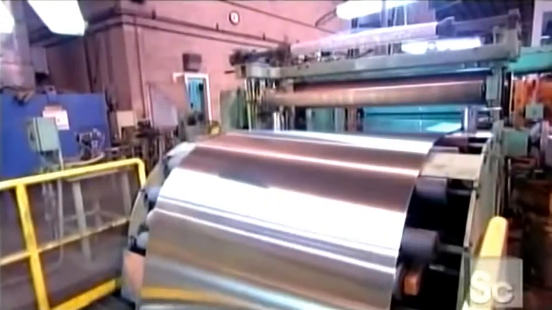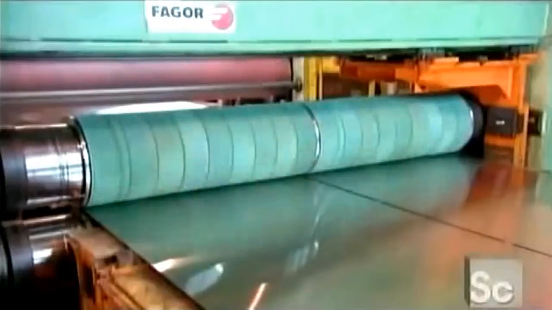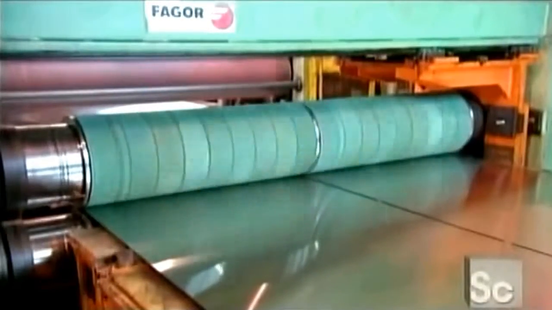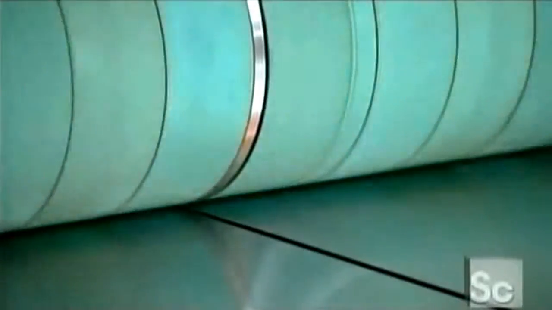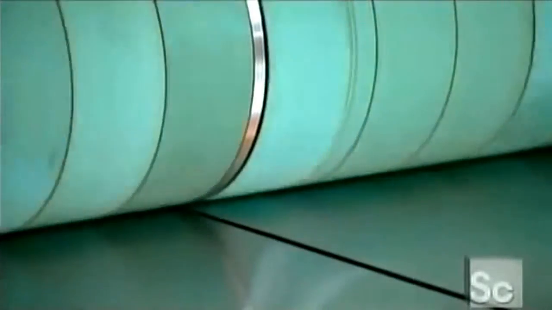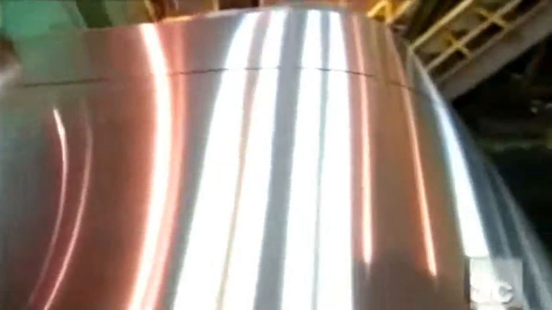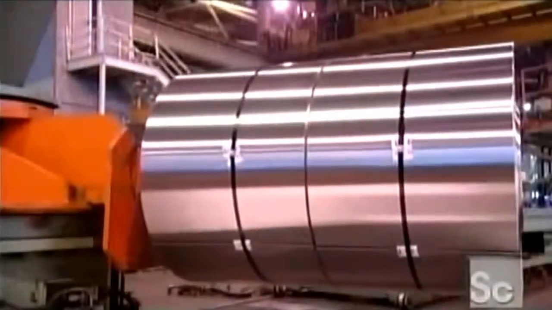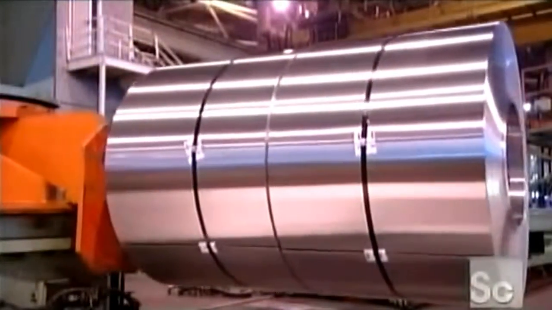After one last cleaning, the stainless steel strips are gleaming, and the chrome in this steel combines with oxygen in the atmosphere to form that rust-preventing oxide film. Finally, rotating knives trim the edges and slit the steel to various widths, again to meet customer specifications. This job is now done, and it's a brilliant finish indeed.